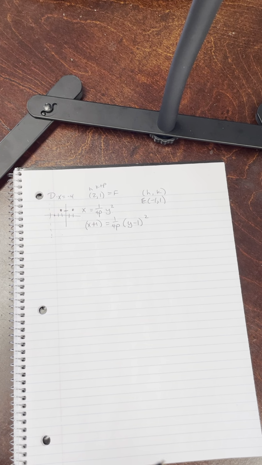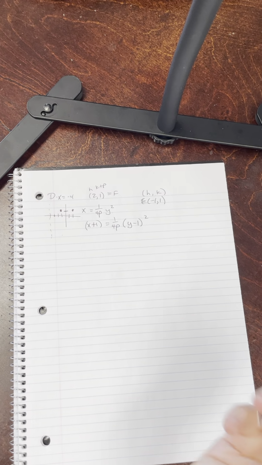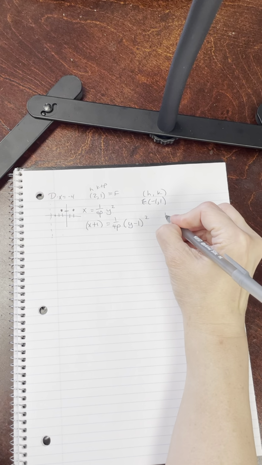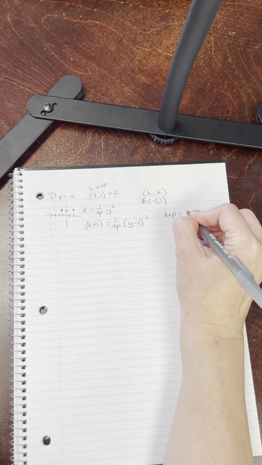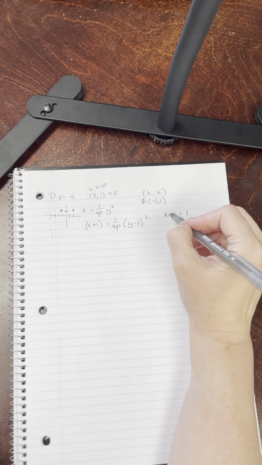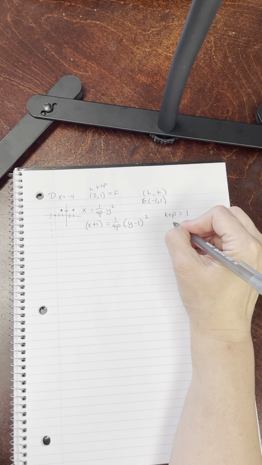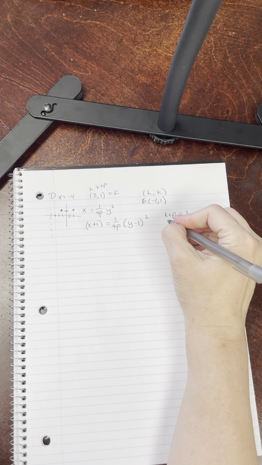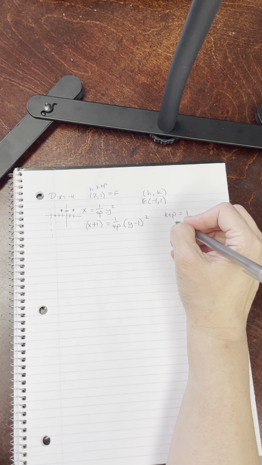And then to find the p, I'm going to use my k plus p equaled 1, and then my k was 1. Oh, wait. (-1, 1).